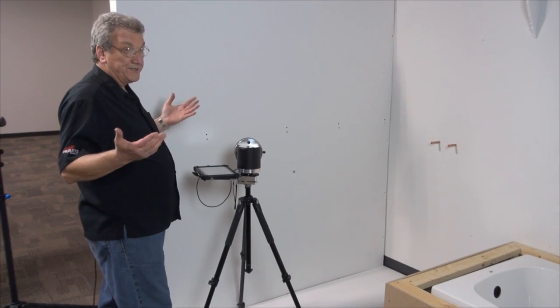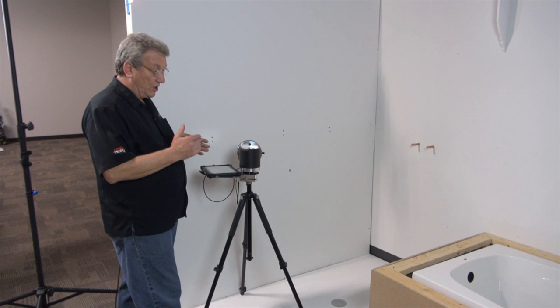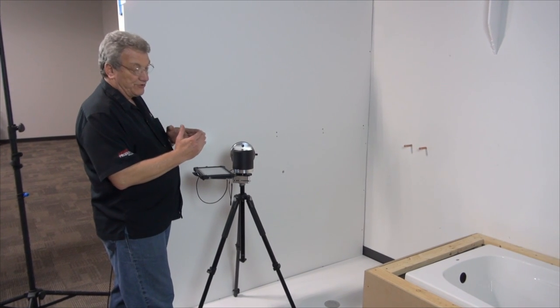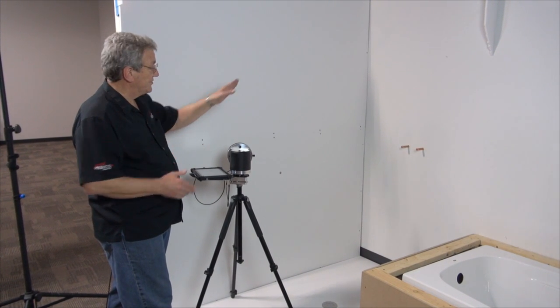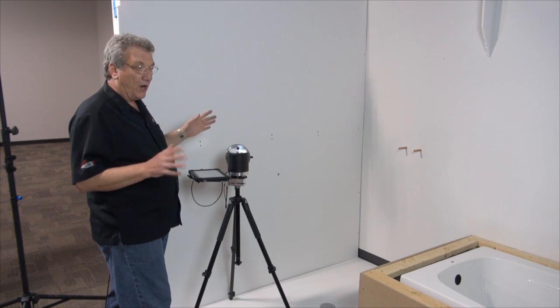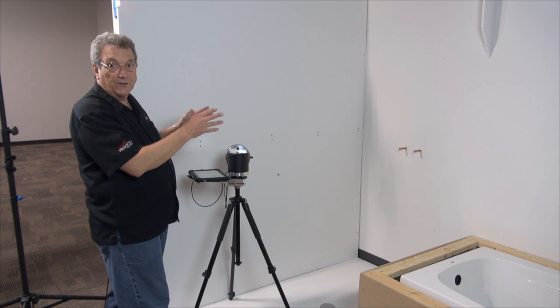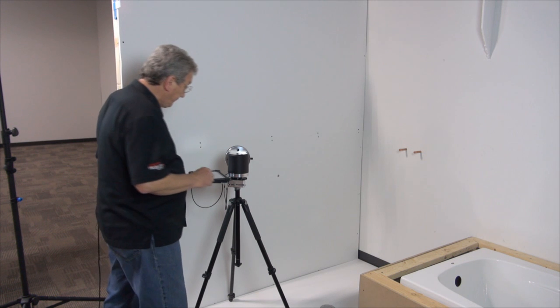Now, in the case of any shower wall or any enclosure, you have to be mindful of which stone you're going to offset by the thickness of the stone in that corner. But for now, we're going to measure the full space. The offsets can be done later.